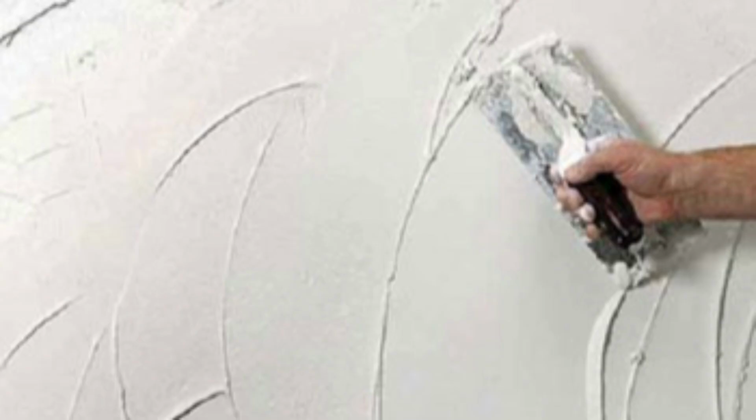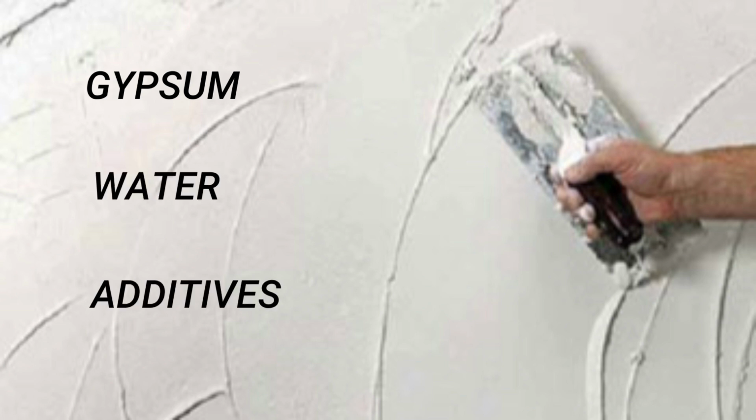The main components of the gypsum plaster are gypsum, water, and additives. The main ingredient in gypsum plaster is gypsum. It is a soft mineral that is found naturally in the earth. Gypsum is mined and then ground into a fine powder. The next component is water. When it is mixed with gypsum powder, it forms a paste that hardens as the water evaporates. The amount of water used affects the setting time and strength of the plaster.